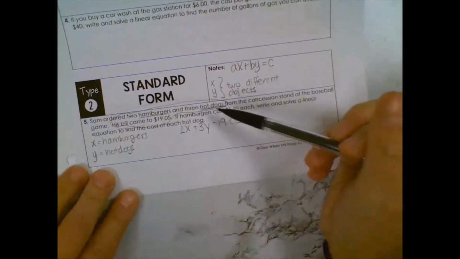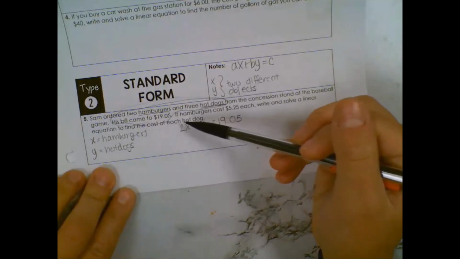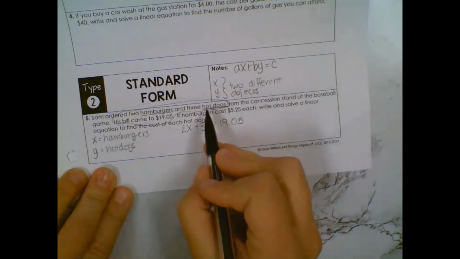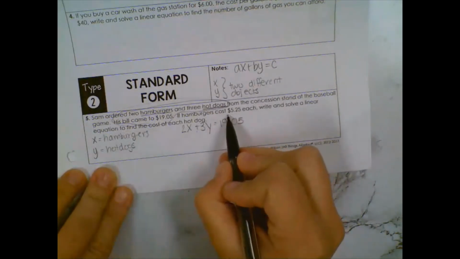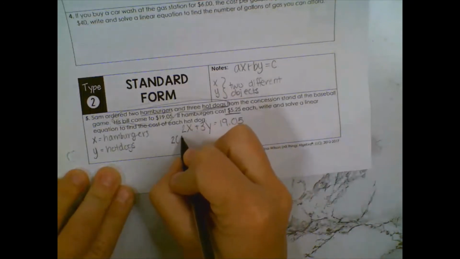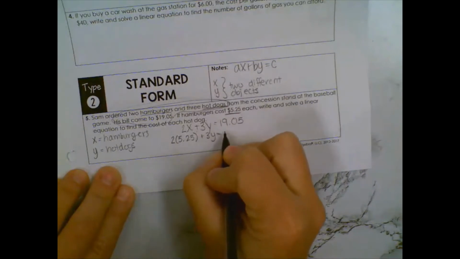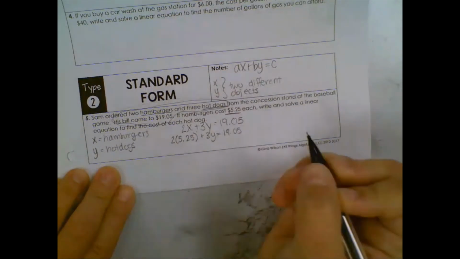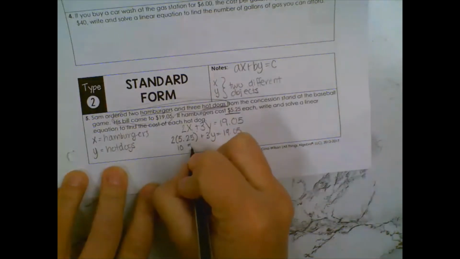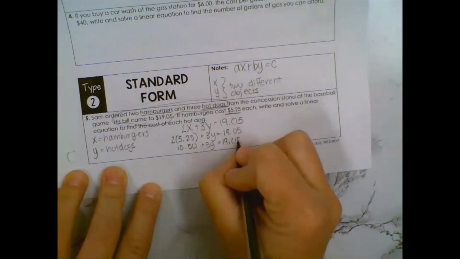Now it's suggesting if hamburgers cost $5.25 each, figure out how much it would cost for each hot dog. This is why labeling at the beginning is so important. Hamburgers are the X, and I'm going to substitute in $5.25 for those hamburgers. So 2 times 5.25 plus 3y equals 19.05. 2 times 5.25 gives me 10.50 plus 3y equals 19.05.